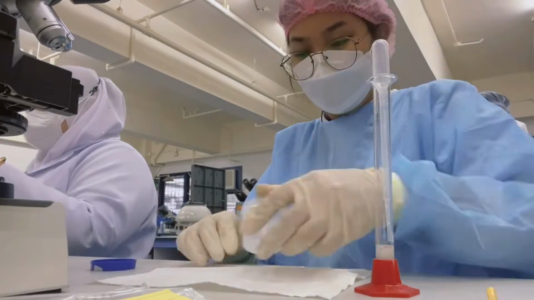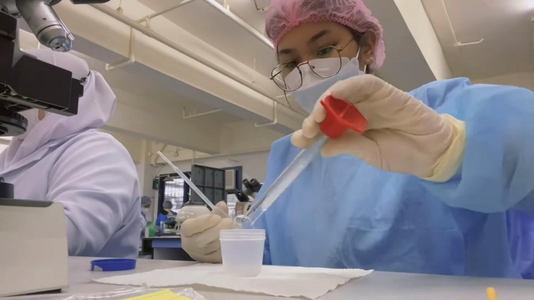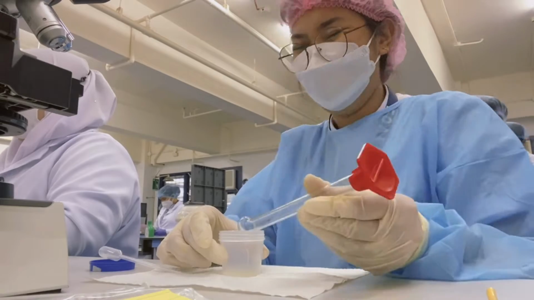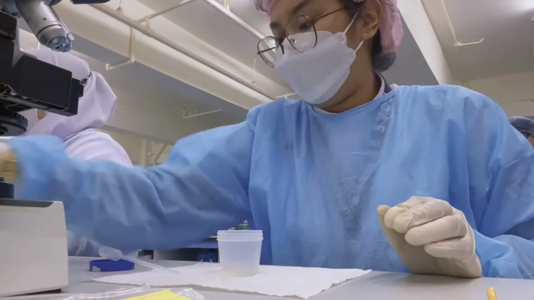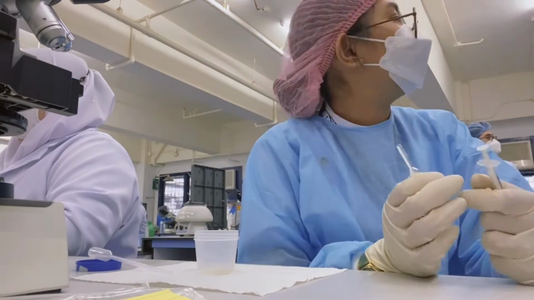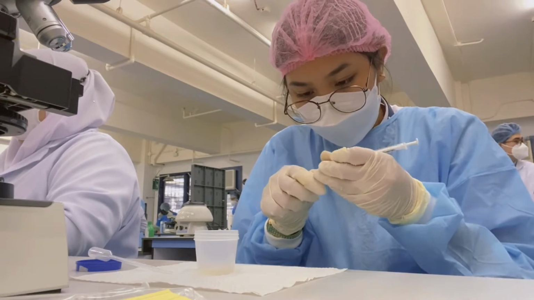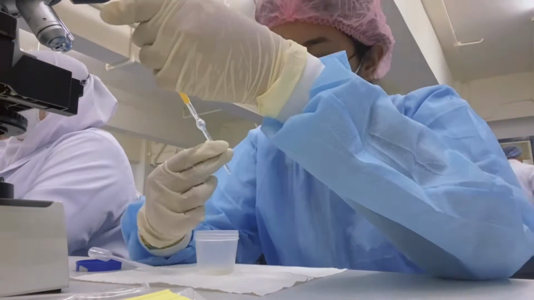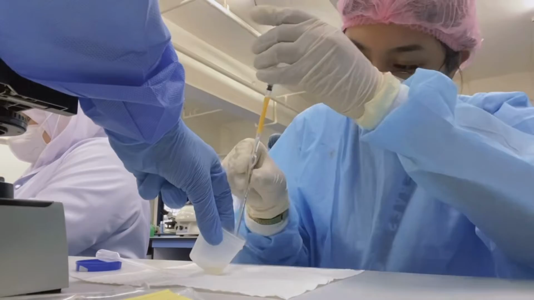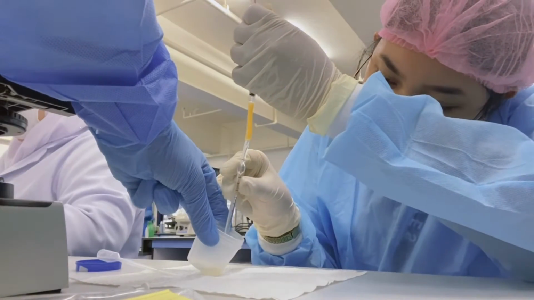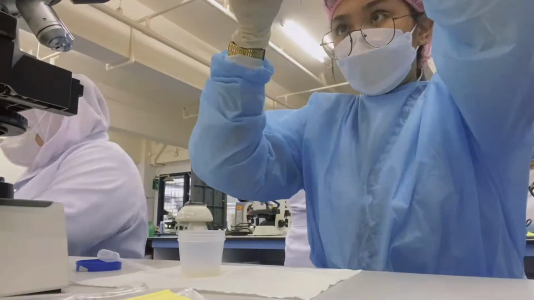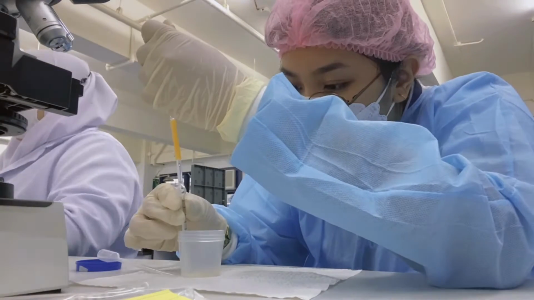Last is the sperm concentration. Sperm concentration gives an estimate of the number of sperm per ejaculation. First thing to do is to prepare the suspension. To do this, attach a syringe to one side of the rubber tubing and a pipette to the other side. This is done to aspirate the semen sample and NSS.